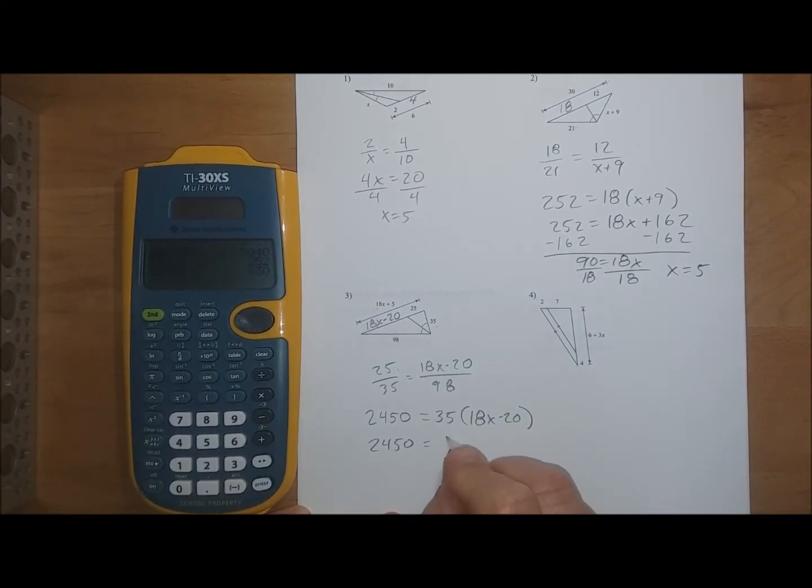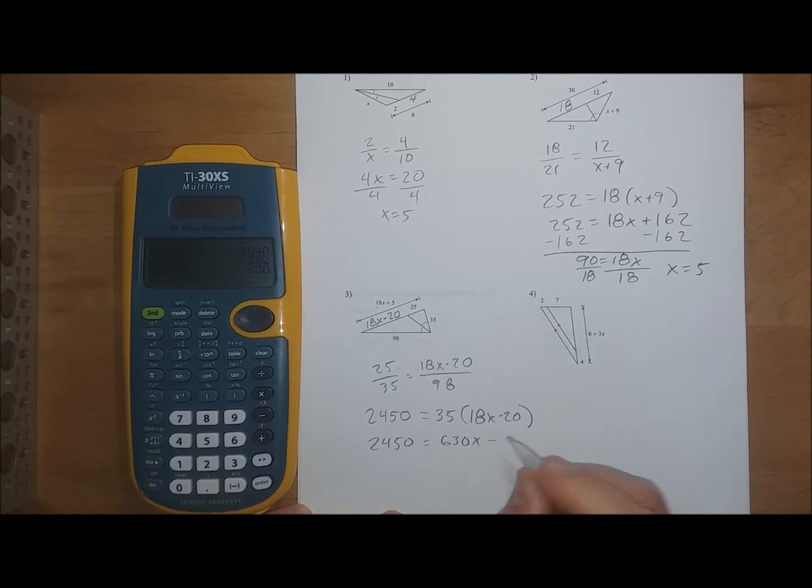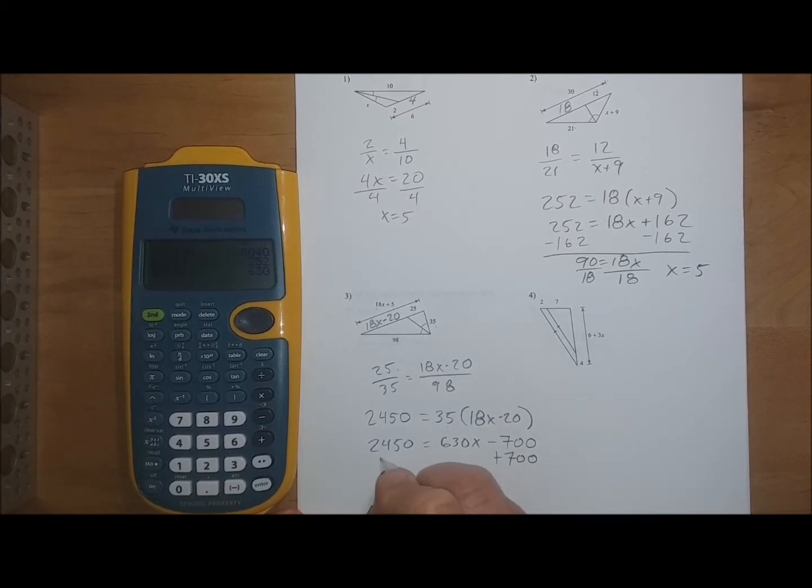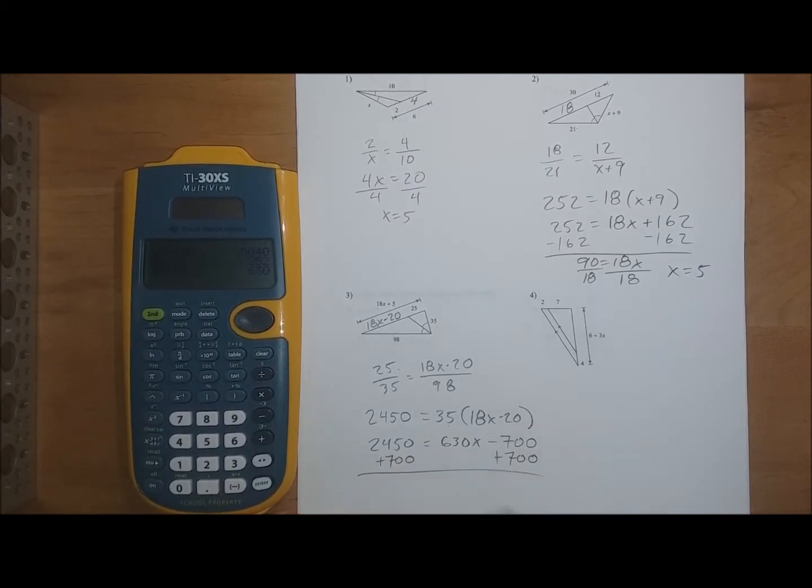35 times 18, we get 2,450 equals 630x minus 35 times 20, which is 700, right? So we'll add 700 to both sides, and 2,450 plus 700 gives us 3,150.